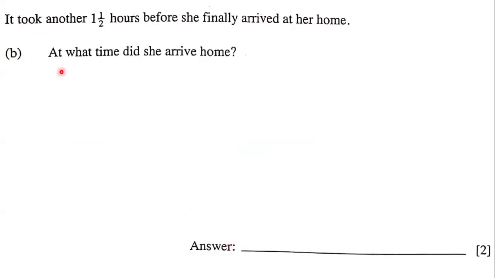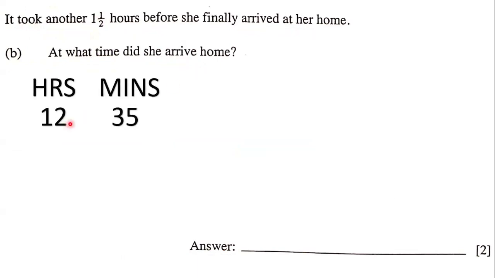The next question states that it took another 1.5 hours before she finally arrived home. At what time did she arrive home? So we're trying to determine the time that she arrived home. And so we have hours and minutes. Remember, it's 12:35 from the previous question, and we have to add an hour and a half. All right, now an hour and a half is simply an hour and 30 minutes, because half an hour is 30 minutes. And so that's why we have 1 hour and 30 minutes here.